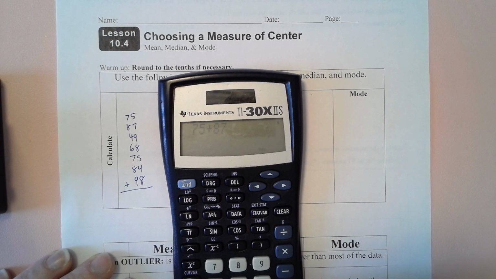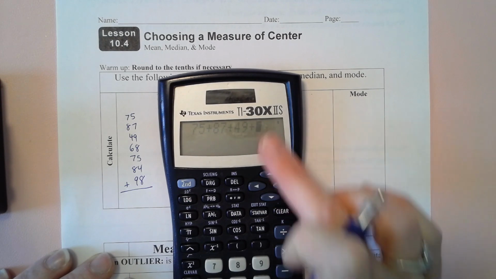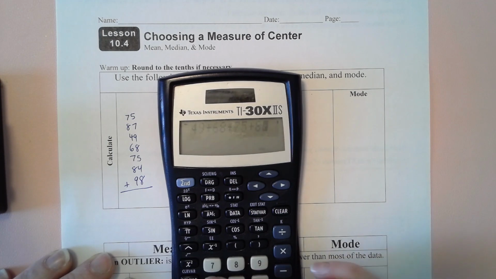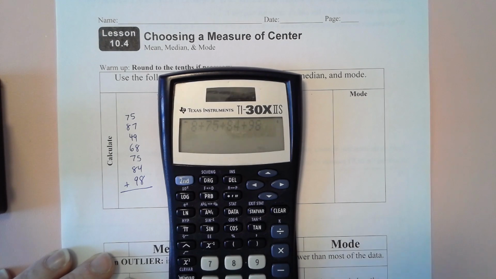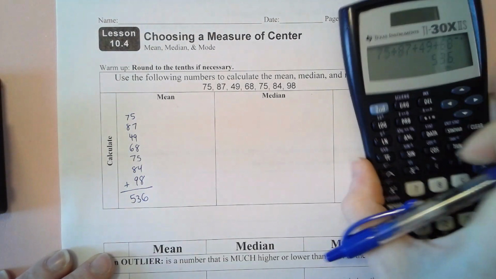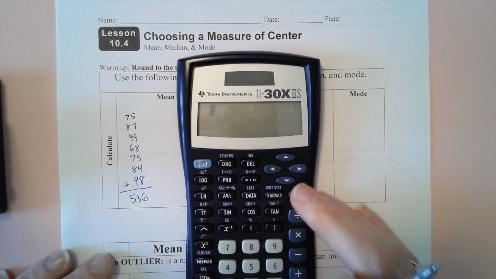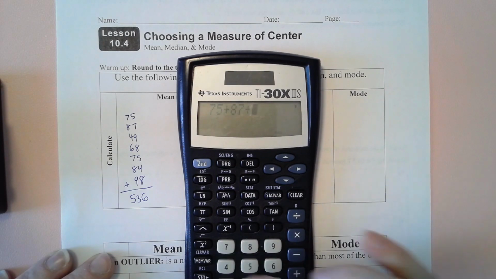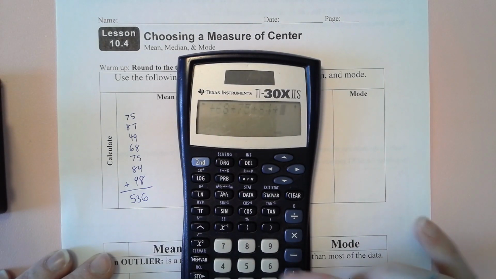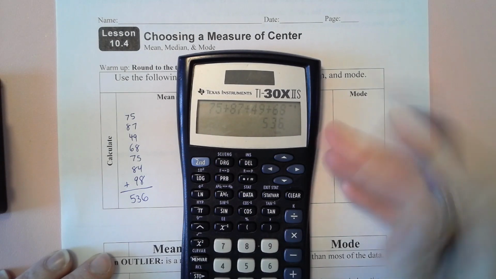Being really careful when I type them in, looking at the monitor to make sure that I got them all typed in correctly. And I add them up and I get 536. Now I've done this enough times where sometimes I like to do it one more time just to make sure that I got the right number. I would especially do this on like a test or a quiz. Cool, I got the same number.